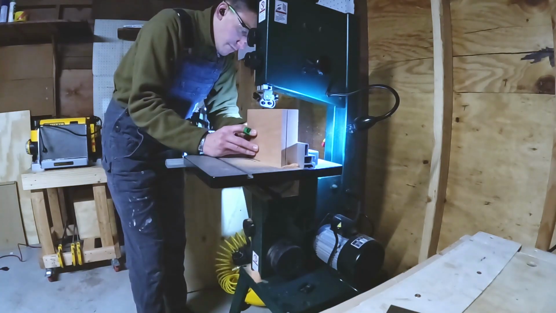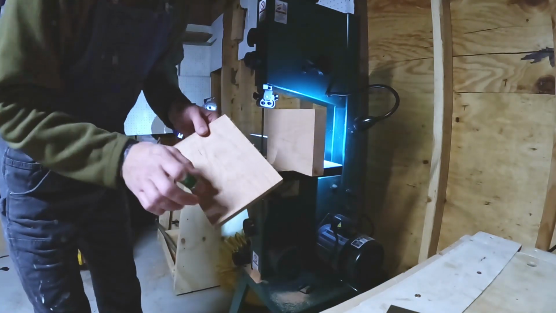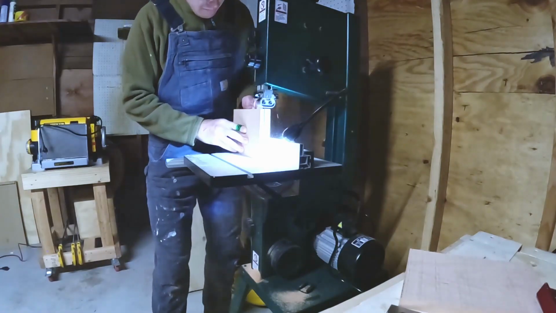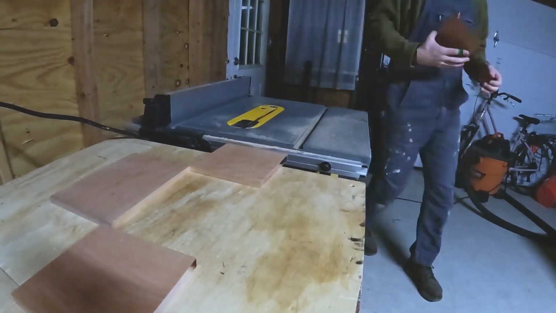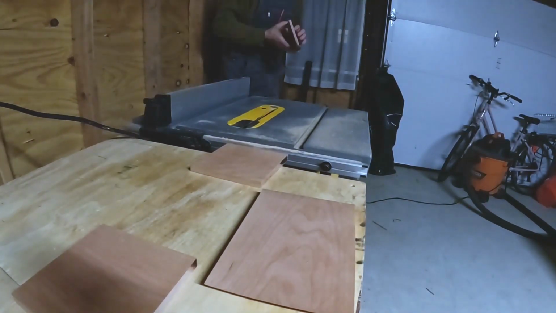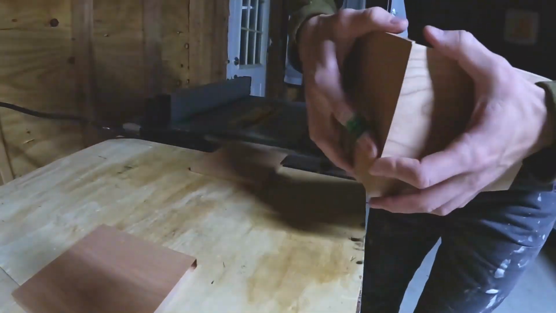So starting off doing some cross cuts on some cherry. Now we're just going to cut it up the size on the bandsaw. Here we're just doing some cuts for the miter, for the actual edges of the sides.